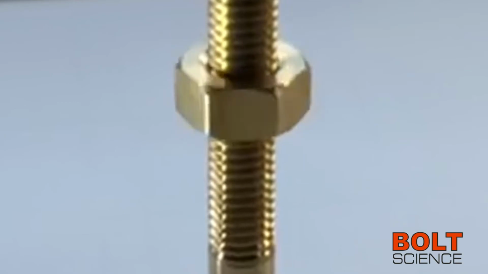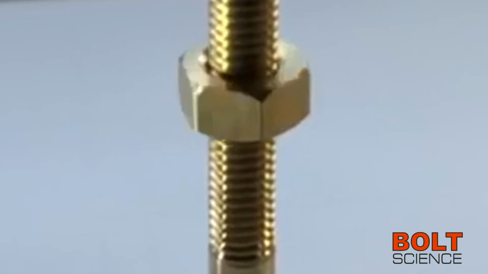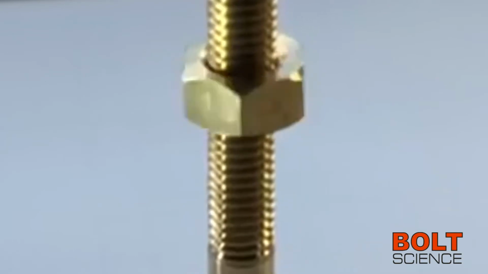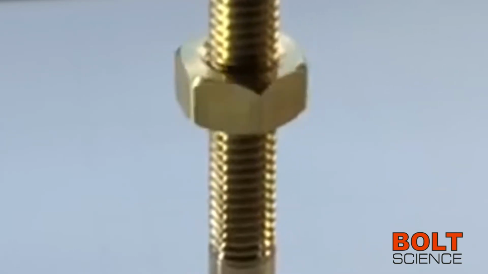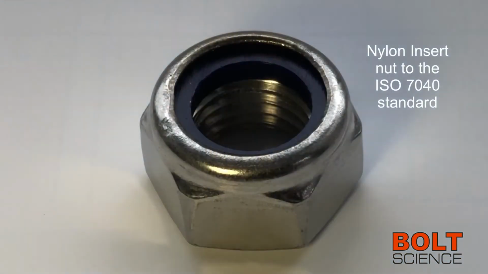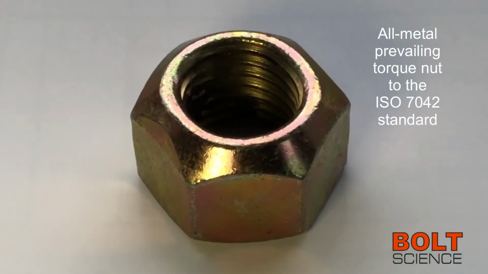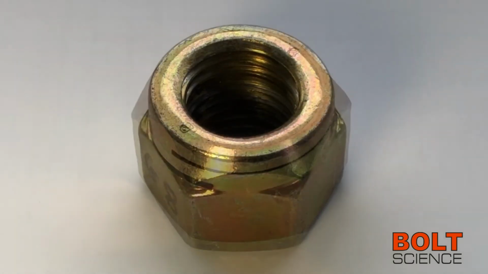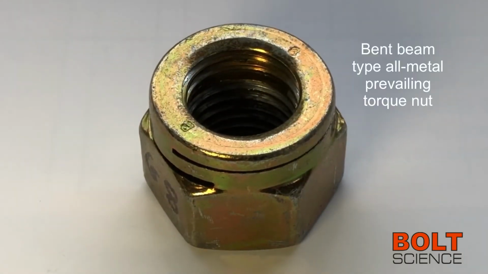The prevailing torque is the torque needed to run the nut down the thread before clamping of the joint occurs. There are two main types of prevailing torque nuts: nylon insert and all metal. The nylon insert, often referred to as a nylock nut, is defined in ISO 7040. The second variety is the all metal nut that generates the prevailing torque, usually by distorting the threads at the top of the nut. This type of nut is defined in ISO 7042.